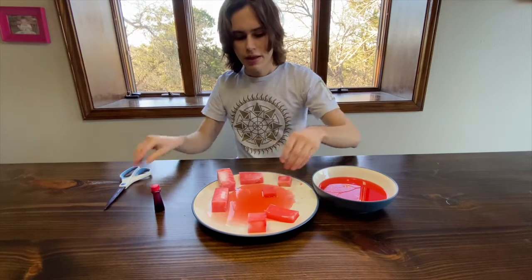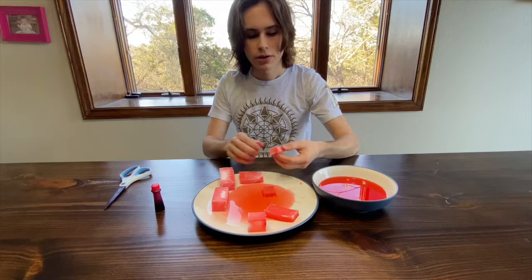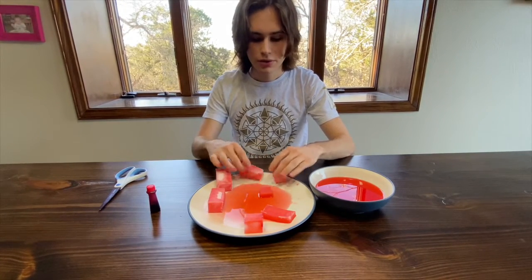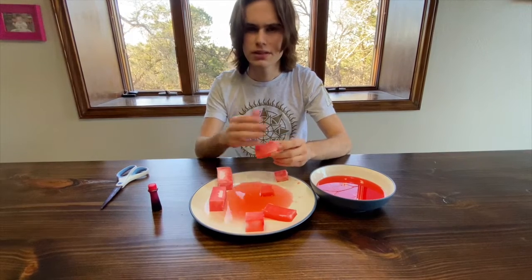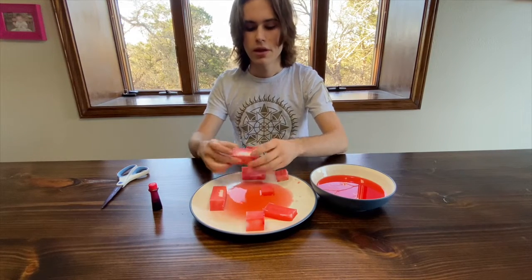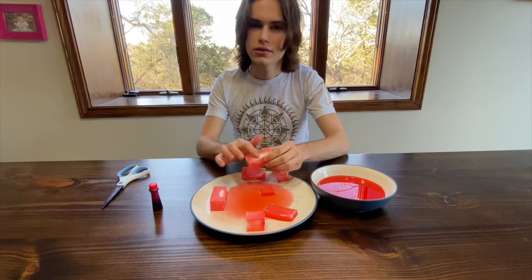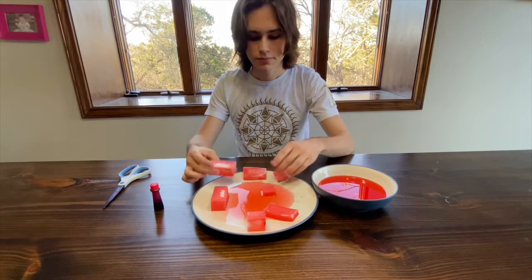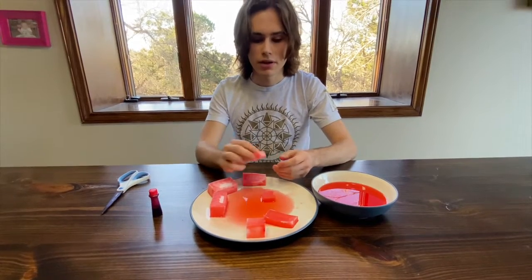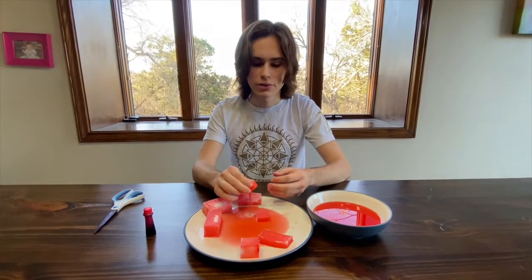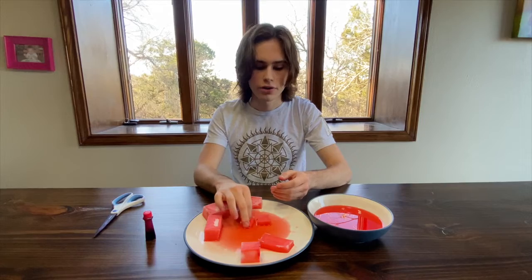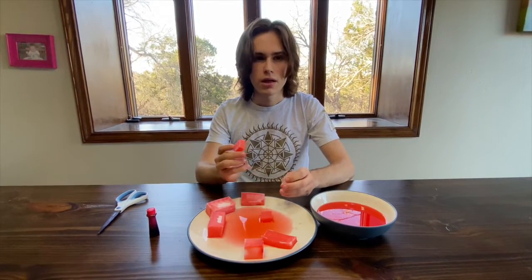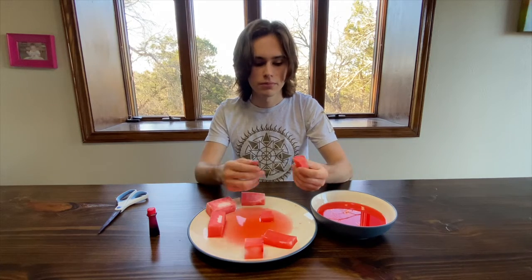Now, as you can see, the smaller block was able to have pretty much all of it soaked in the food coloring. This block had less, but it still was pretty full with the food coloring. And with the largest block, the food coloring wasn't even able to get to the inside. This part is still white. Because this block was smaller, and so its surface area was much larger compared to its volume, look at this one, the water was able to enter it much quicker.